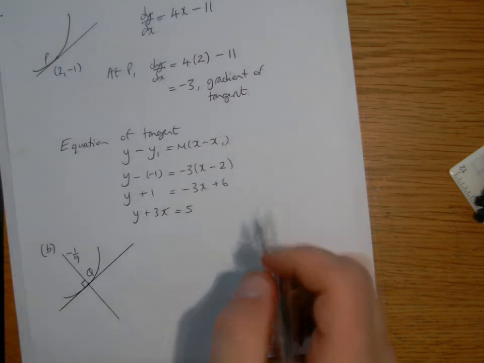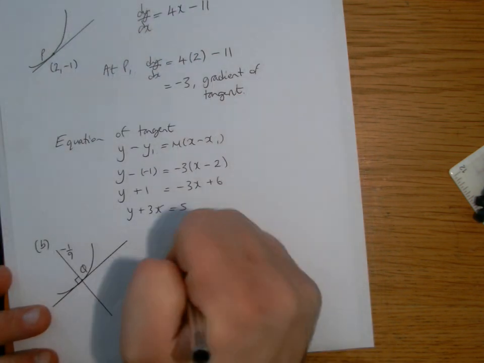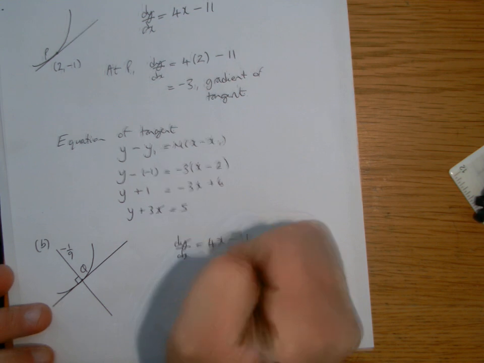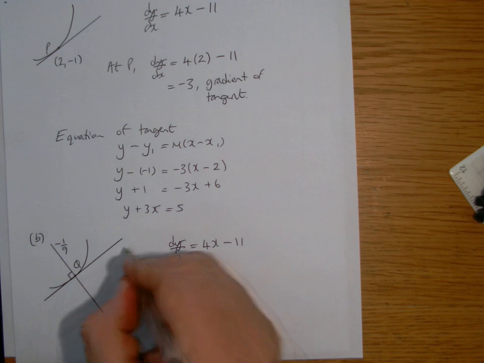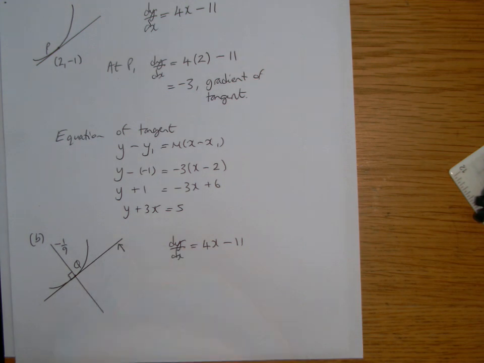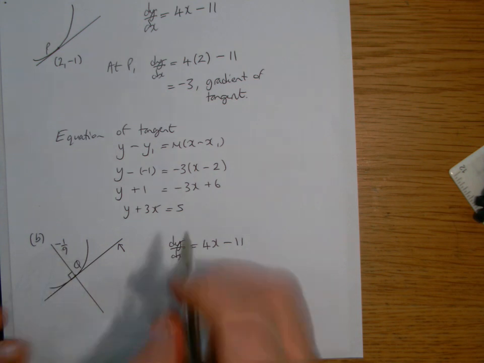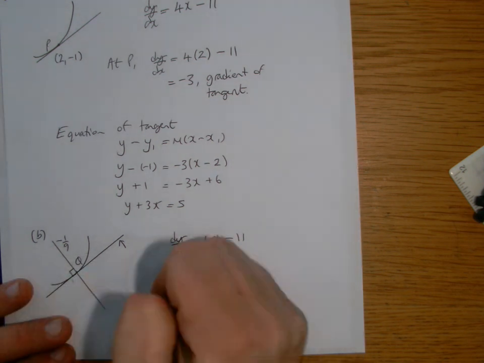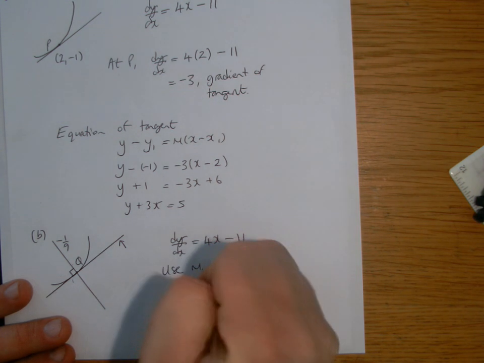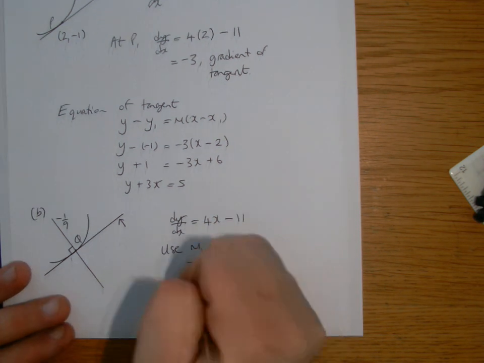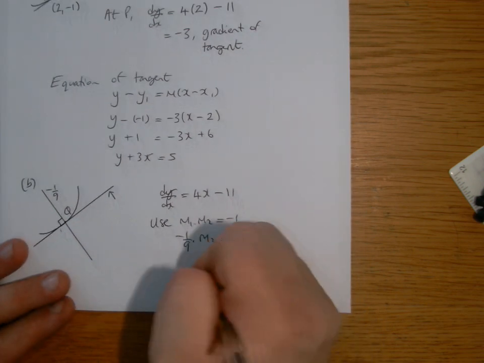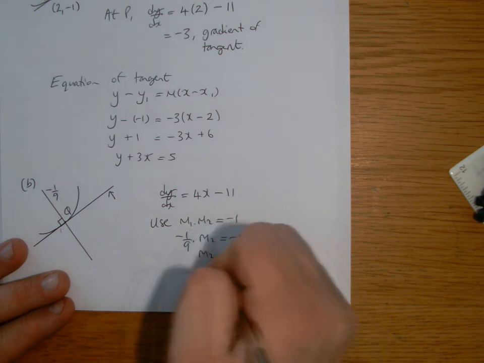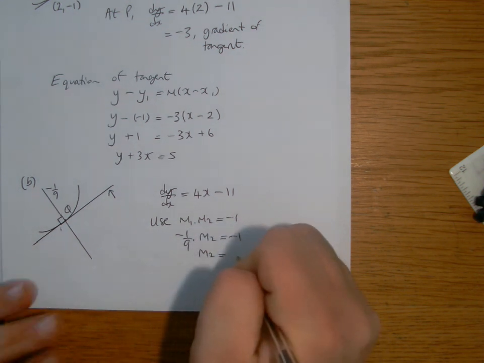Now, of course, when it comes to dy/dx, and we know in this question dy/dx is equal to 4x minus 11, dy/dx is the gradient of the curve, but also the gradient of the tangent, right? We haven't got that, we've got the gradient of the normal. So because they're perpendicular, if I use m1 times m2 equals minus 1, put in the normal, I can work out the gradient of the line that is perpendicular to the normal, which is the tangent.